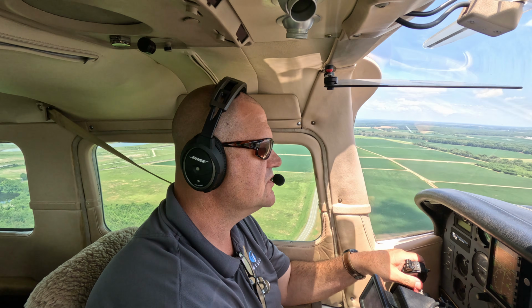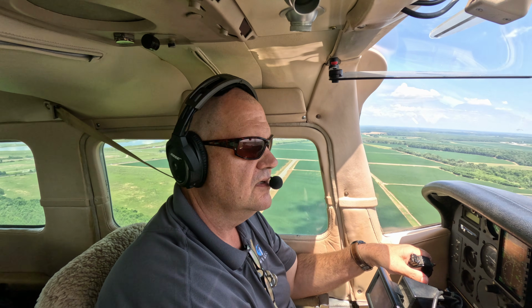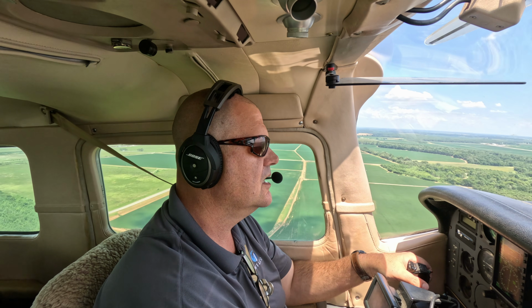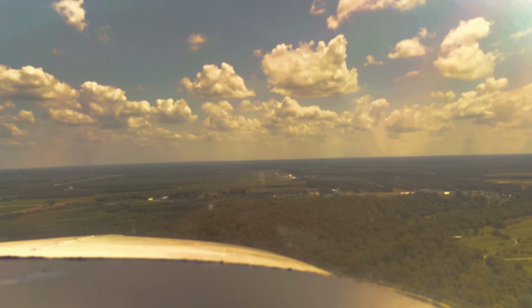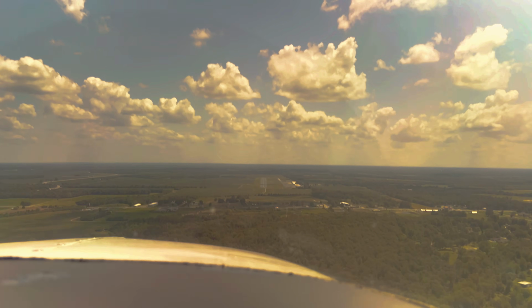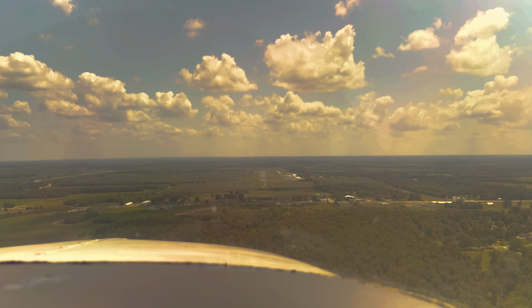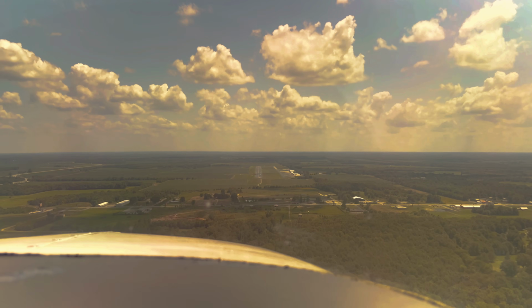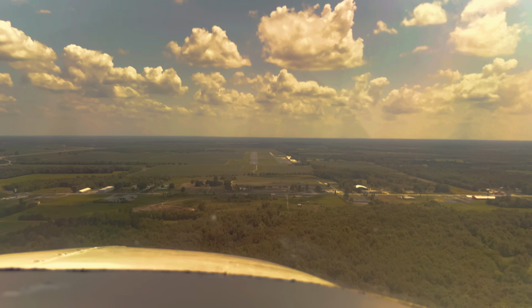I don't want to get too slow or too low, but I got to make this correction. There we go. Now we're getting it right back on glide path, simultaneously making that power change to stay established and stay on airspeed.